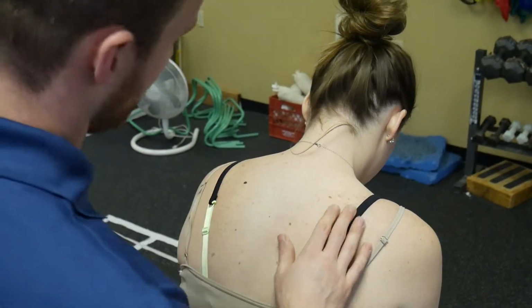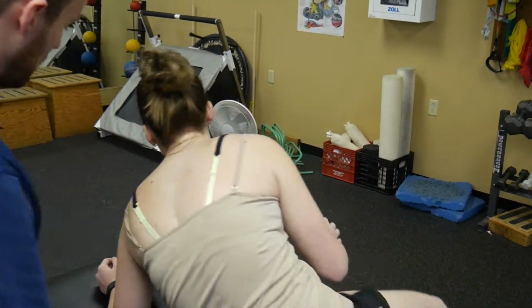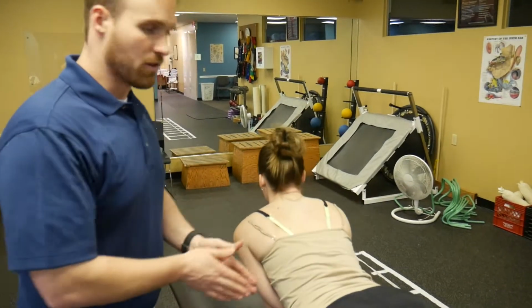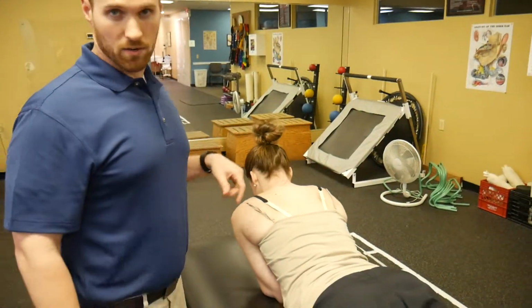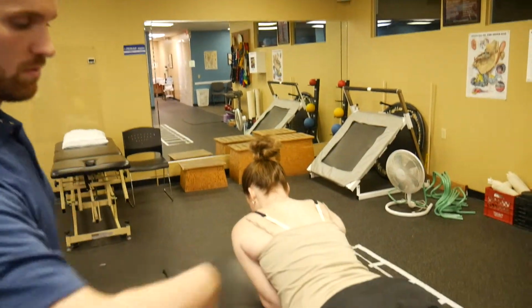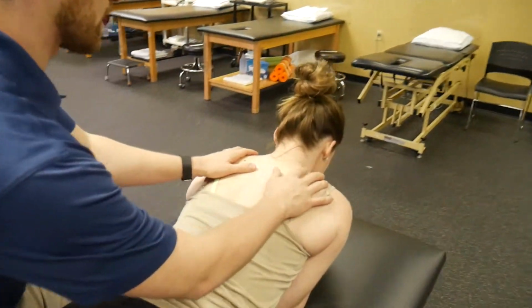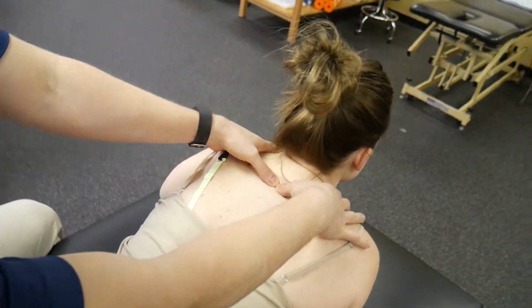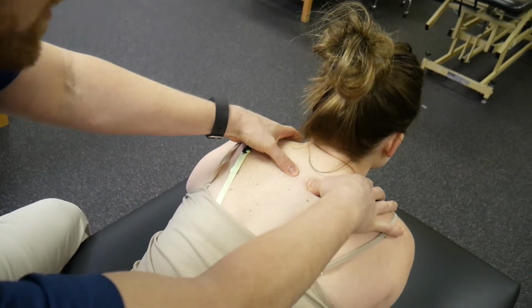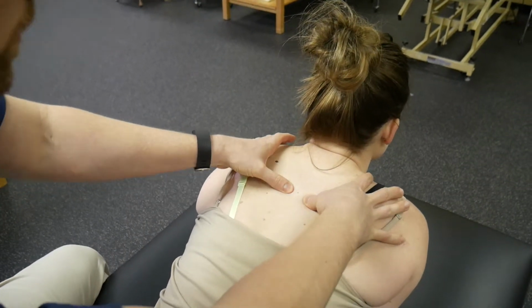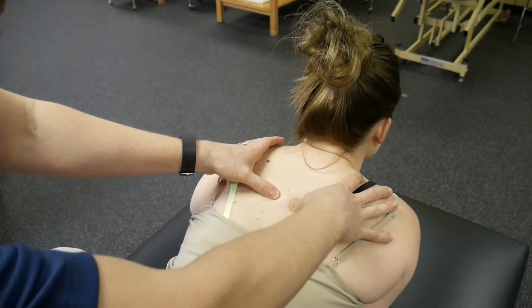Then what you're going to do is lay the patient down on their stomach, and they're going to put their elbows together so they move their scapula out of the way. And then we're going to go next to them, and look straight ahead for me. You're going to do the exact same thing. You're going to feel for depth. And what you're looking for now is to see if one of them is deeper.